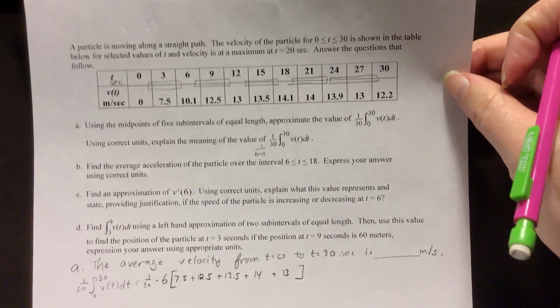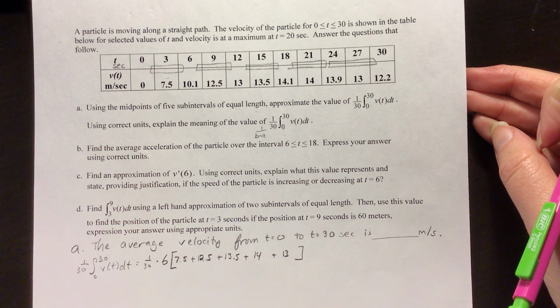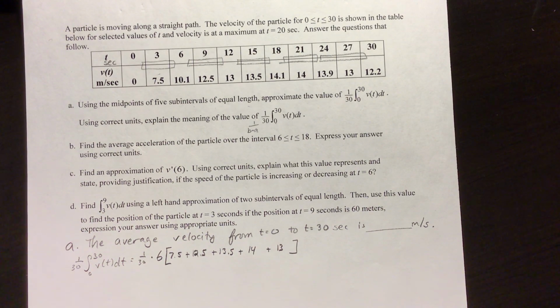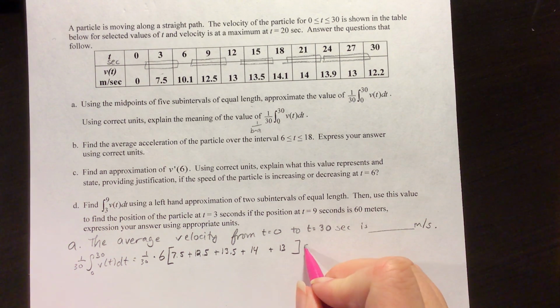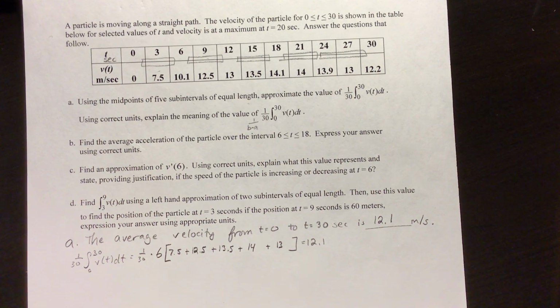Okay, if you add together all of those numbers, multiply by 6 and divide by 30, what are we gonna get? 7.5 plus 12.5, 13.5, 14, and 13 is, I got 60.5. That all looks good. Times 6 over 30 is 12.1. Okay, so 12.1 is our average velocity.